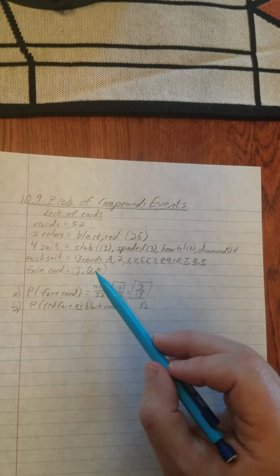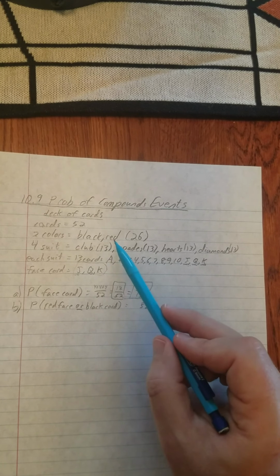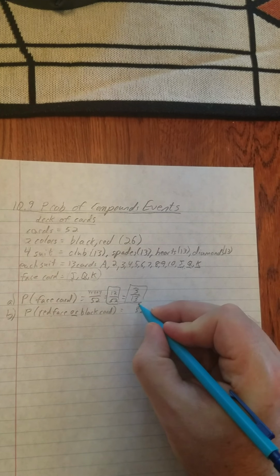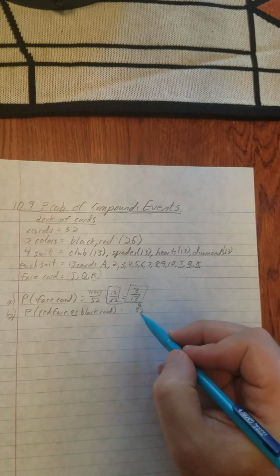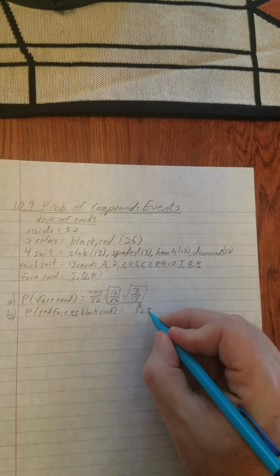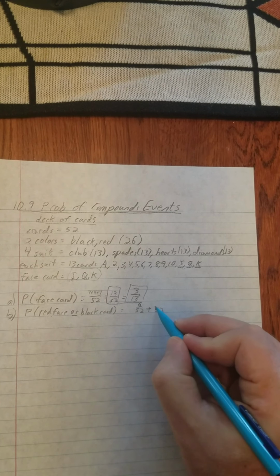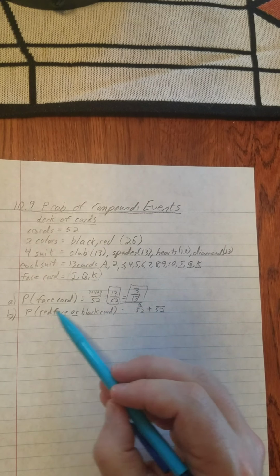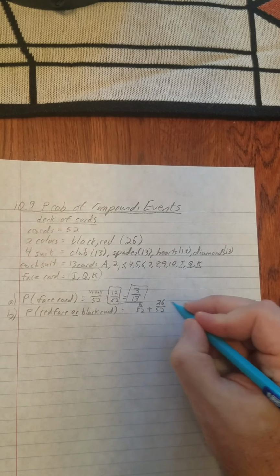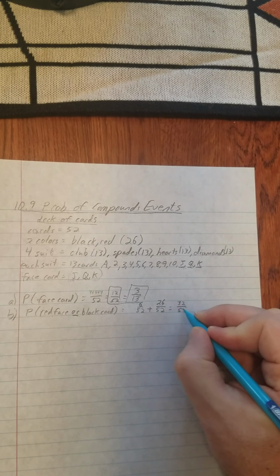All right. Or another way of thinking of it is there are 12 face cards. Well, half of them are red and half of them are black. So half of 12 is 6. So 6 of the 52 cards are red face cards. Or means we're adding. How many black cards are there? Again, 52 is the bottom number. How many are black? Well, half of them are black, so that would be 26. We're going to add those 2 together to get 32 out of 52.